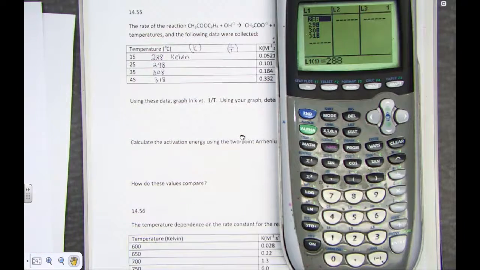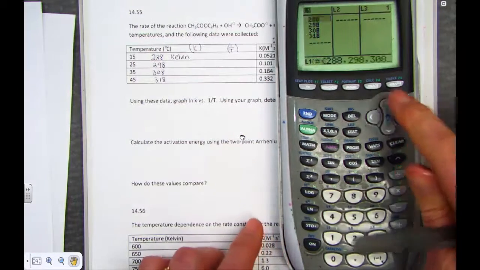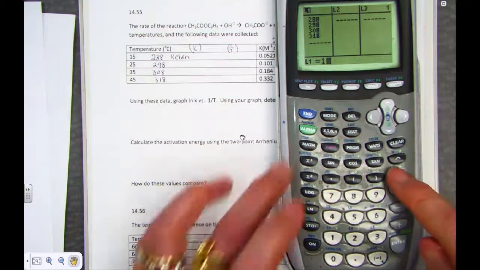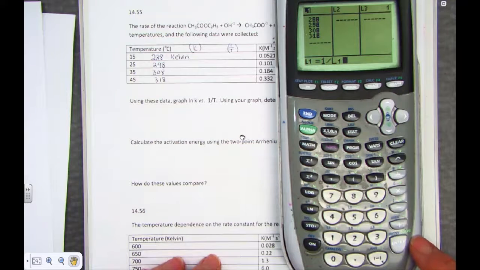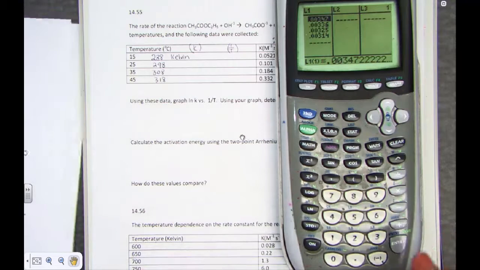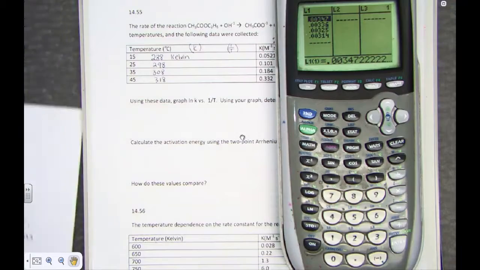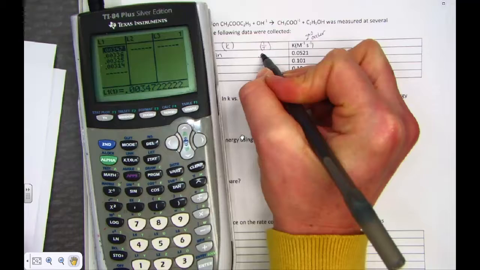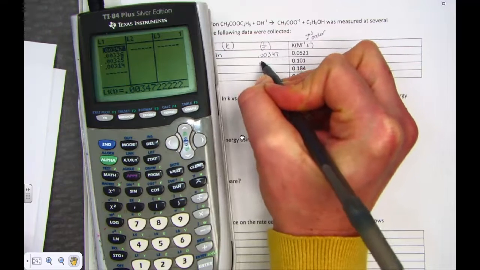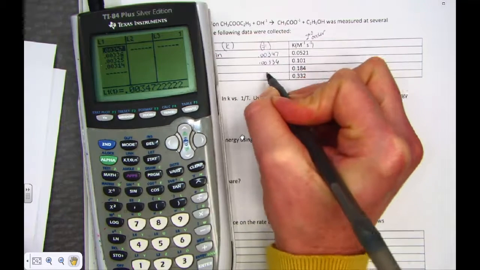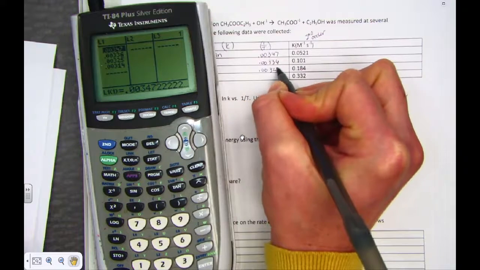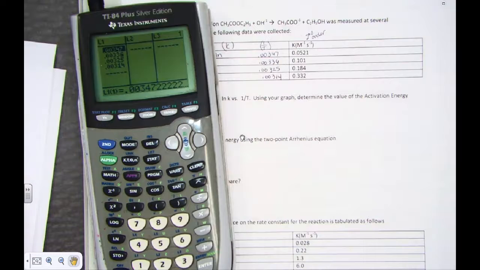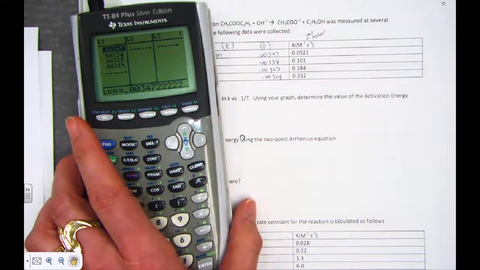But in order to graph, we need the reciprocals. So now I'll put my cursor back up on L2 and go 1 divided by list 1 to turn those into reciprocal values. And these are the values that we find. 0.00347, and I'll jot those here. 0.00347, 0.00336, 0.00325, 0.00314. The reciprocal of the Kelvin temperatures in list 1.